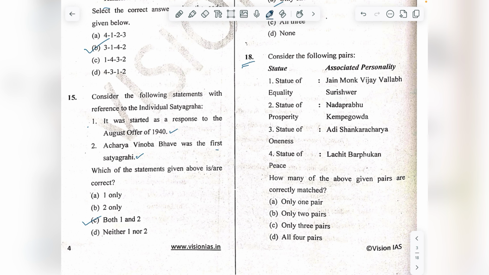18. Consider the following pairs. Statue of Equality, Jinmonk? No. This is for peace. Jinmonk Vijay was for the Statue of Peace, and Statue of Equality is Sri Ramanujacharya. So number 1 is wrong. Statue of Prosperity, Nadaprabhu. This statement is correct. Statue of Oneness, Adi Shankaracharya. True. Statue of Peace, Jinmonk Vijay. So only 2 pairs are correctly matched.